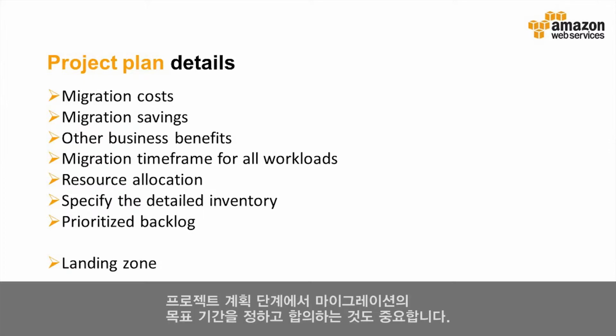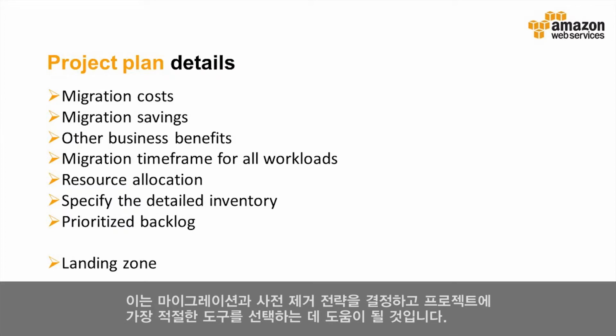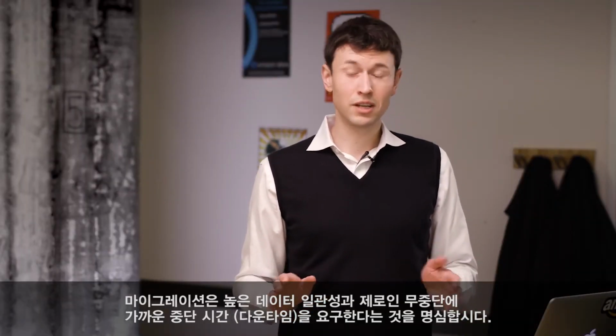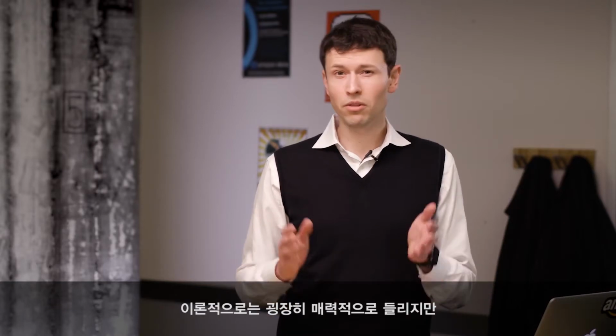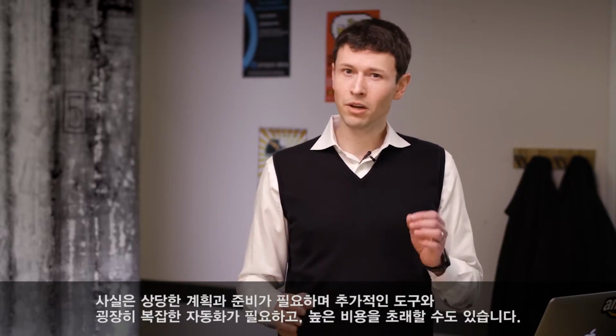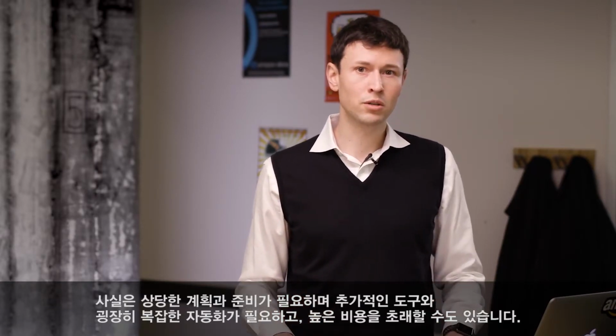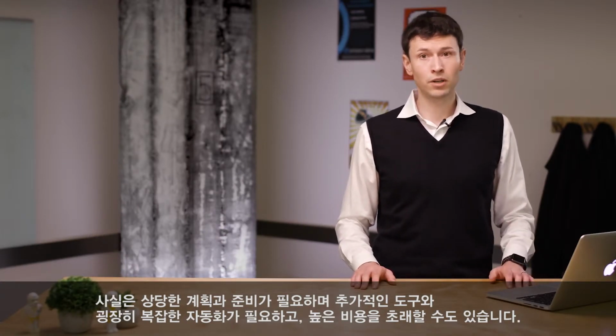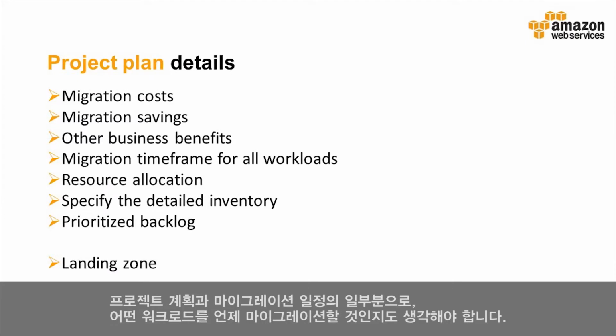As part of the project planning, it is also important to identify and agree on the length of the targeted migration. This will determine our migration and cutover strategy, and will help select tools that are most appropriate for this project. Please keep in mind that migrations that require high data consistency and near zero downtime, although in theory sound very appealing, could in fact require considerable planning and preparation, require additional tools and fairly complex automation, and could be very costly.